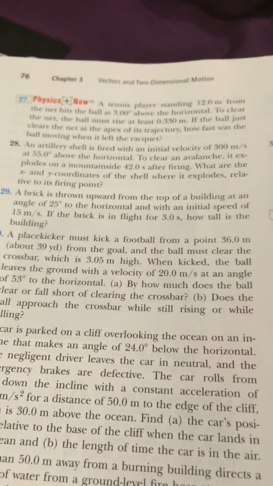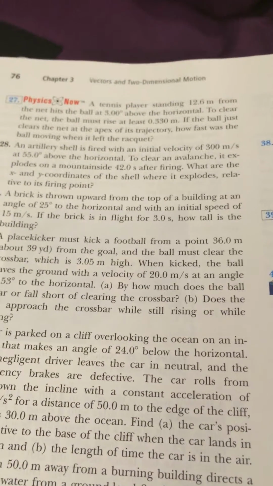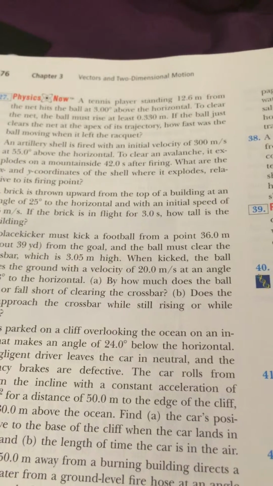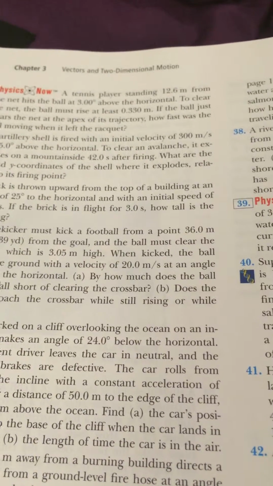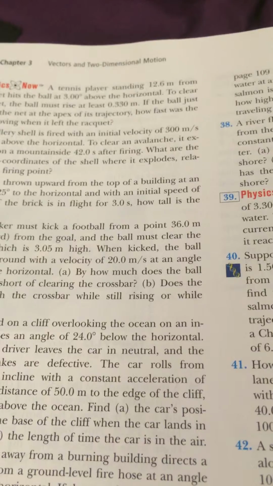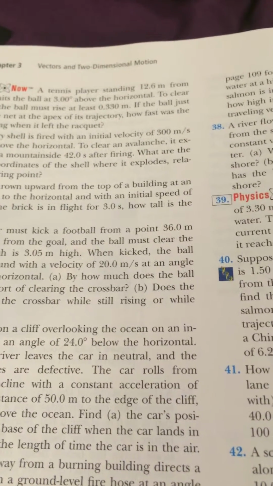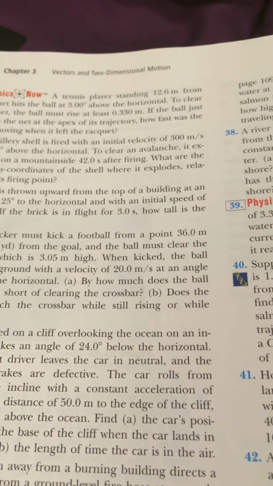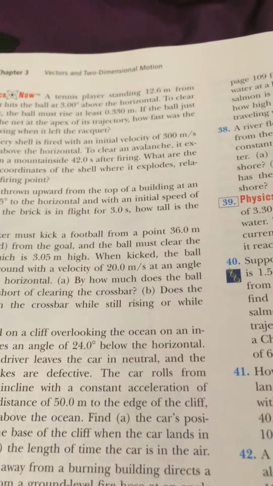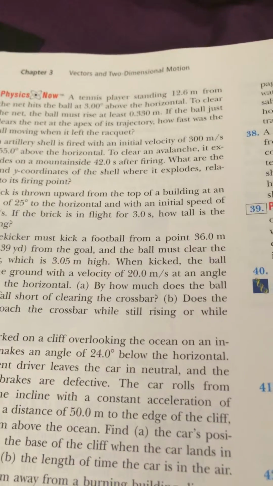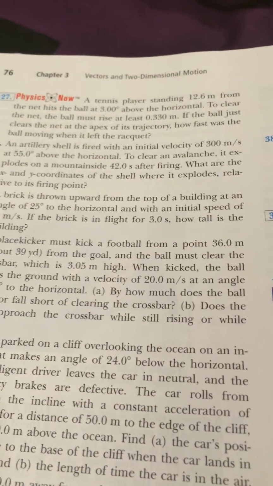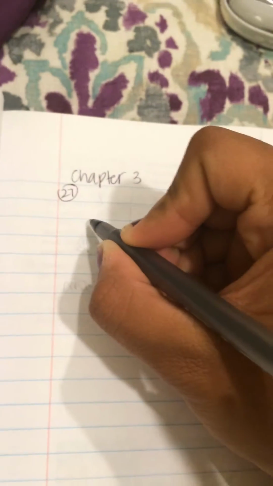I'm going to do chapter 3, number 27. It says, a tennis player standing 12.6 meters from the net hits the ball at 3 degrees above the horizontal. To clear the net, the ball must rise at least 0.330 meters. If the ball just clears the net at the apex of its trajectory, how fast was the ball moving when it left the racket? So we're going to draw our picture first.